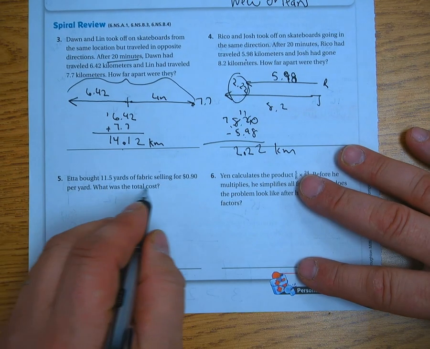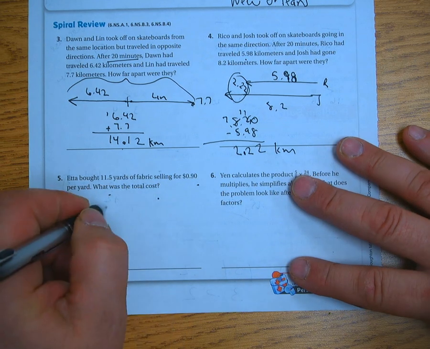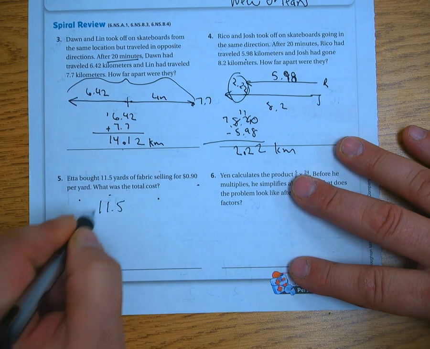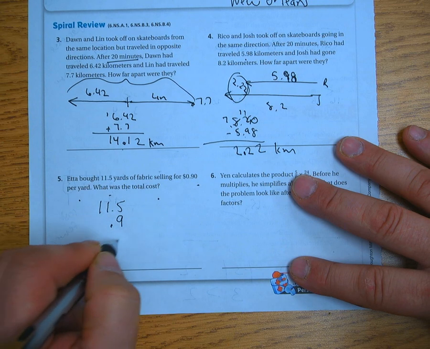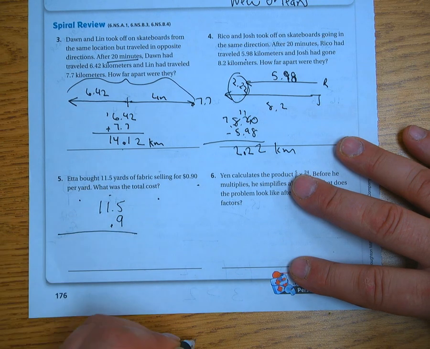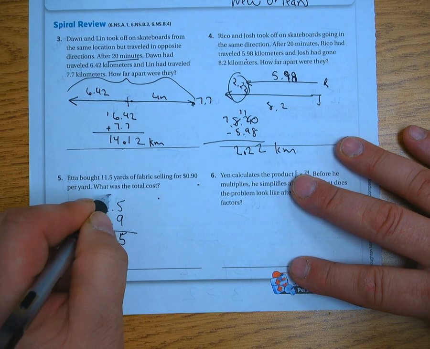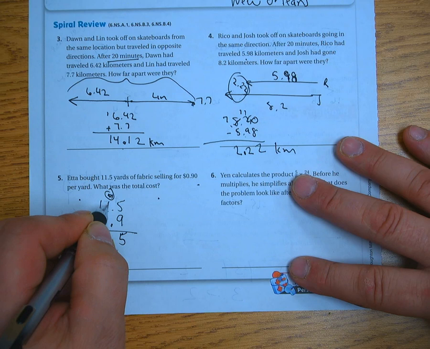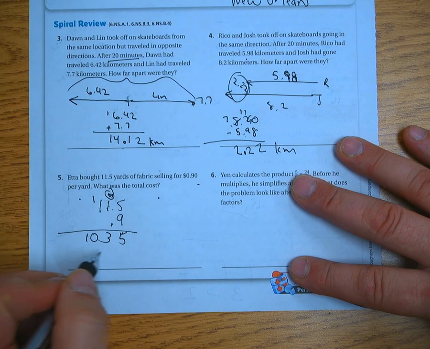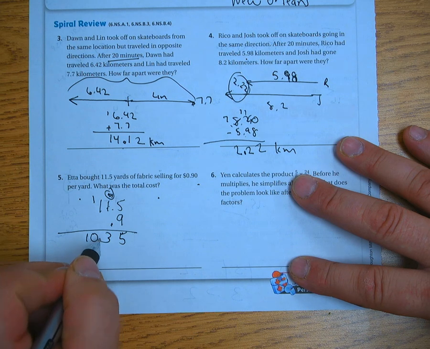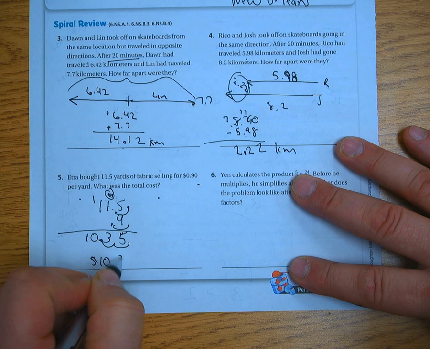Okay, Ida bought 11.5 yards of fabric for 0.98 per yard. What was the total cost? So you would set this up. You have 11.5 yards. You're going to multiply it times 0.98. That comes to $10.35.